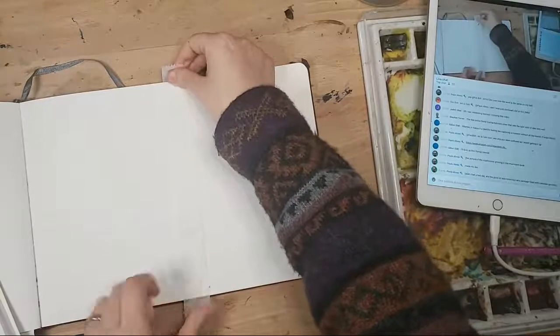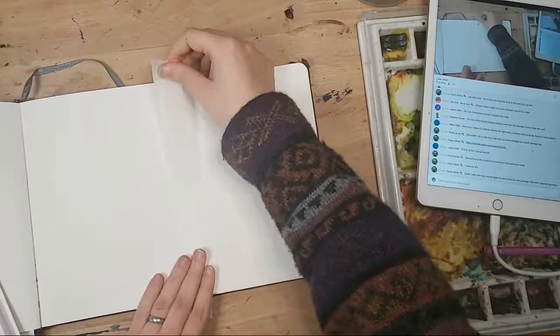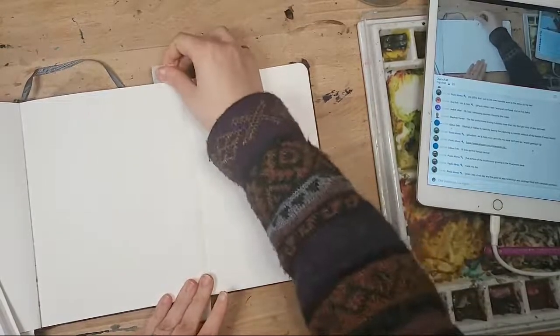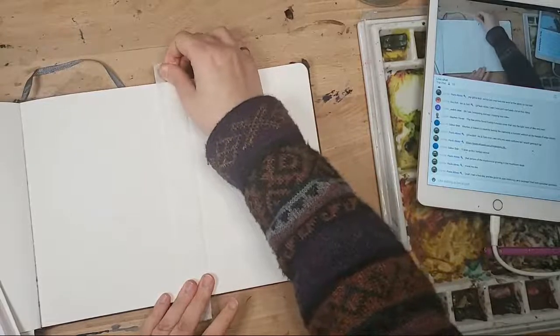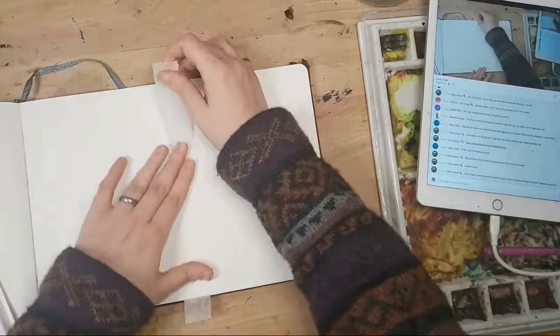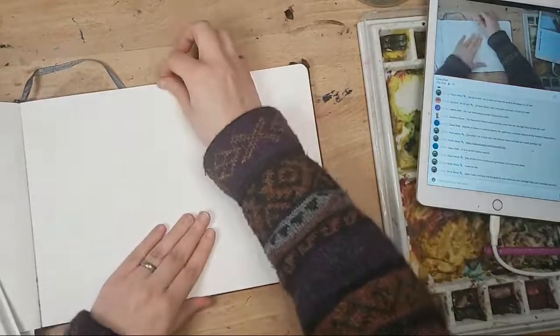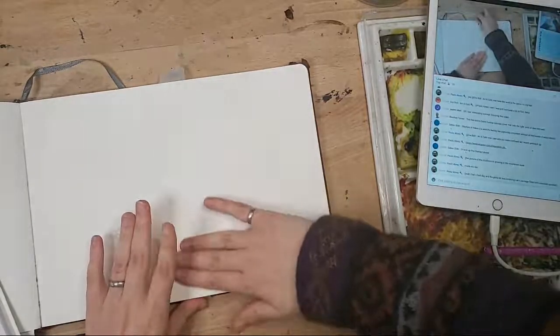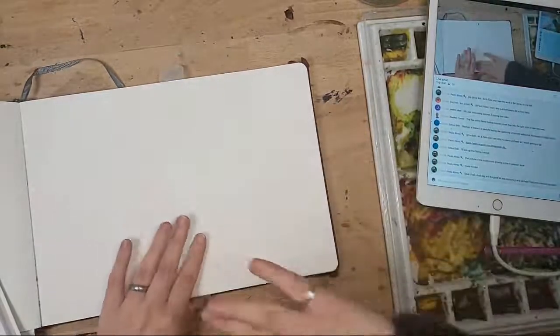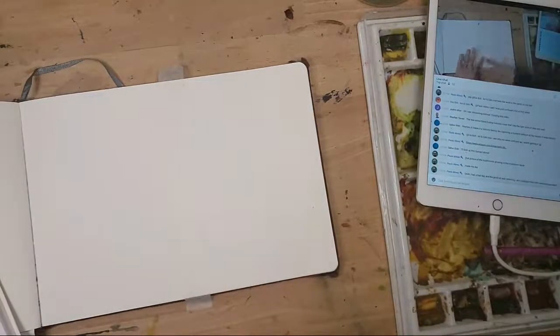Take this. It's delightful. It's got cat hair all over it. What did I do? Shredded this a little.